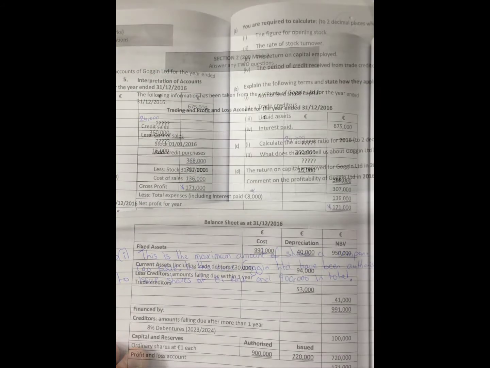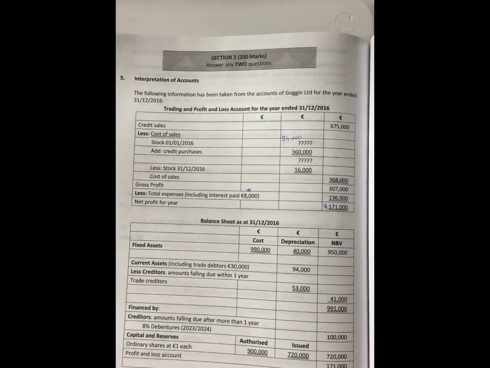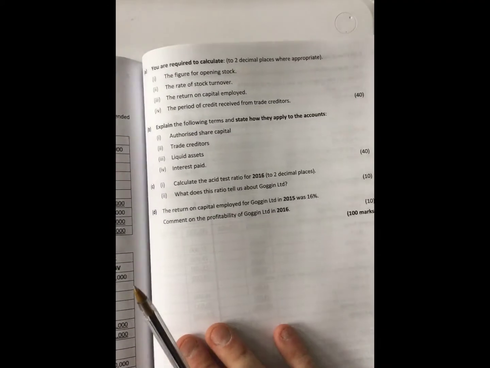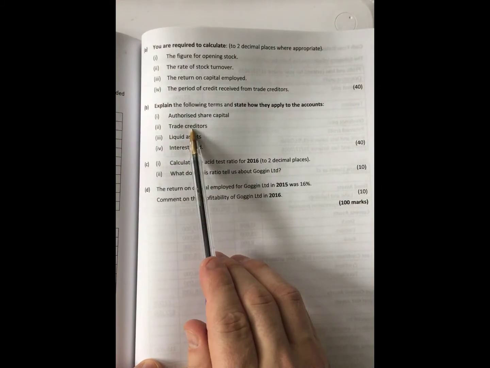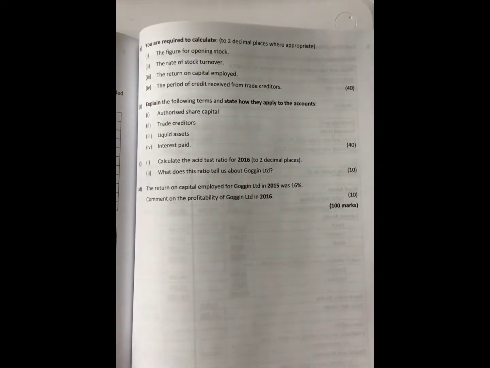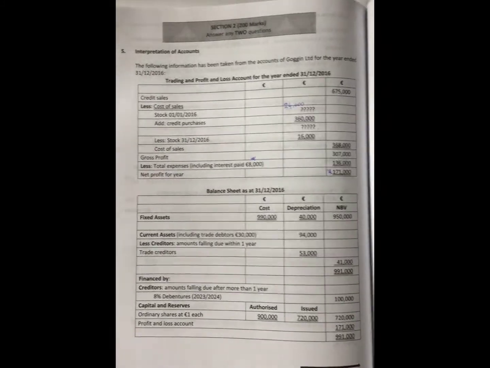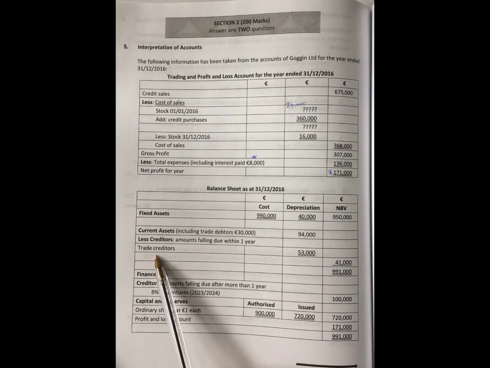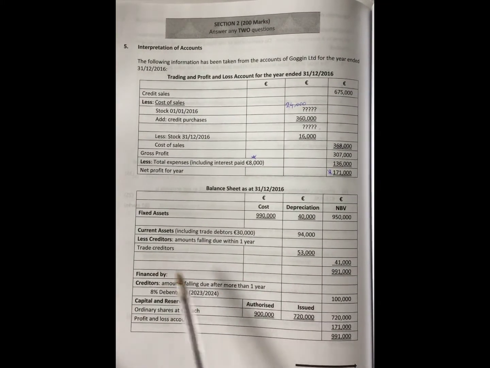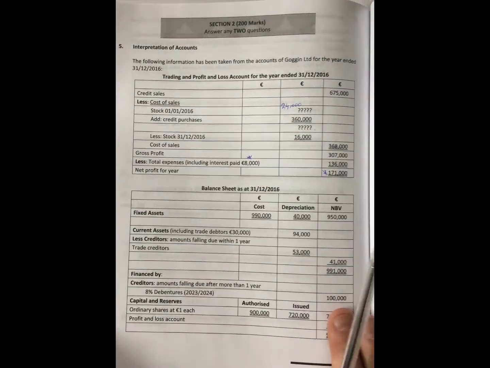Okay. Now for the second part of the question, it asks us to explain what a trade creditor is. So a trade creditor basically is someone you purchase goods off of for trade purposes, and that you'll pay back at a later date. So trade creditor in this case, the total is €53,000.